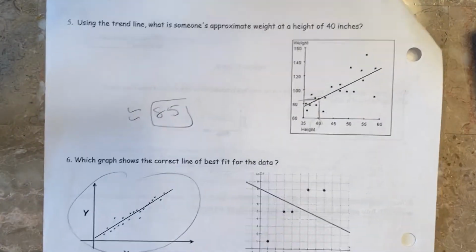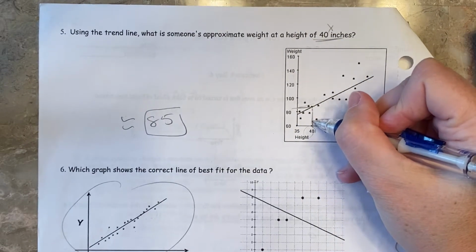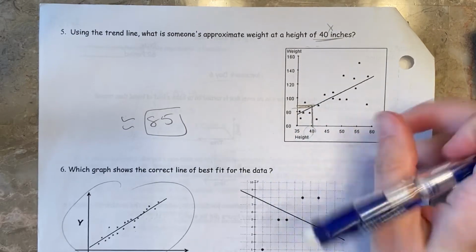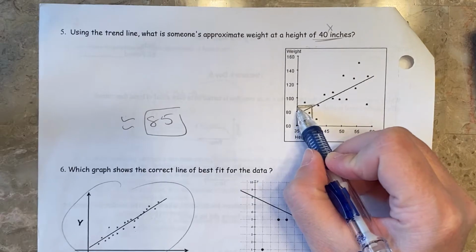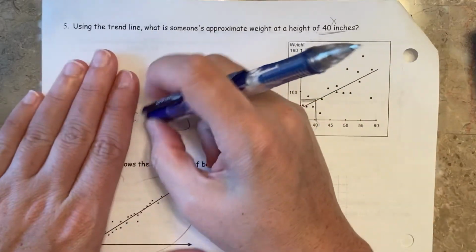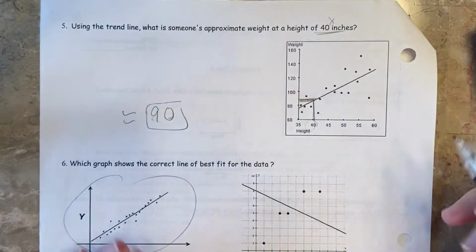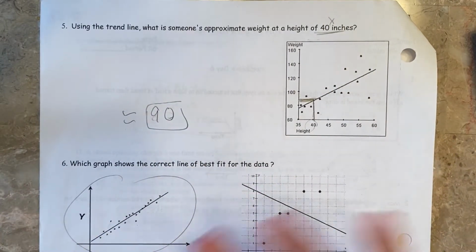All right, number 5, using the trend line, 40 inches. So when x is 40 inches, you're going to go up and you're going to go over. So I have around, let's see, I have 85. I don't know, I think I'm going to change it to 90. I think it's going to be approximately 90. But anywhere from 85 to 90, you got it correct.